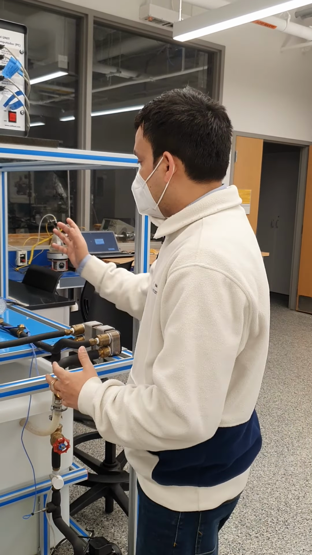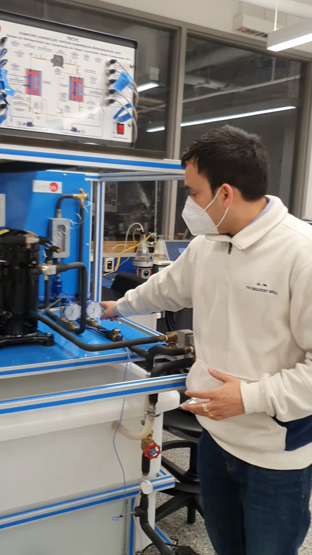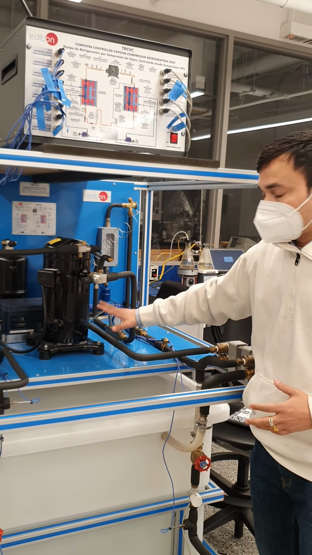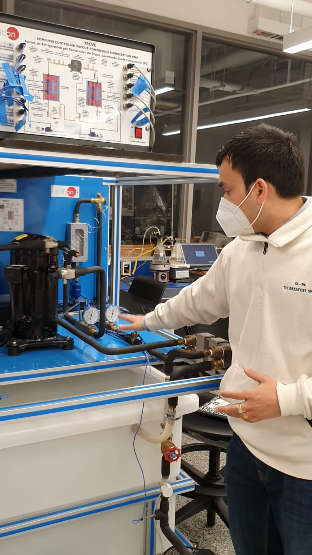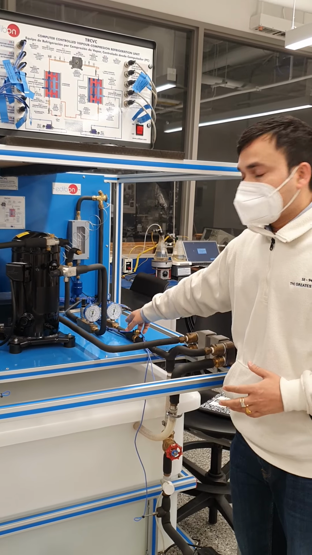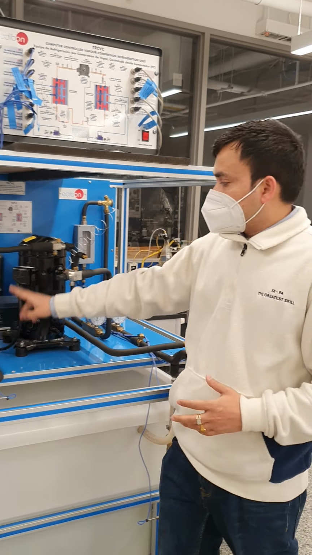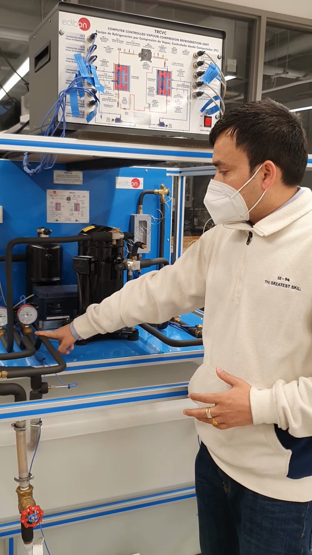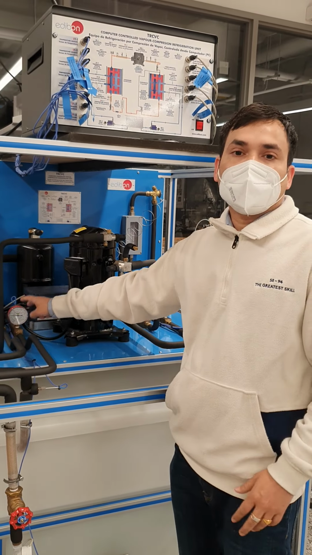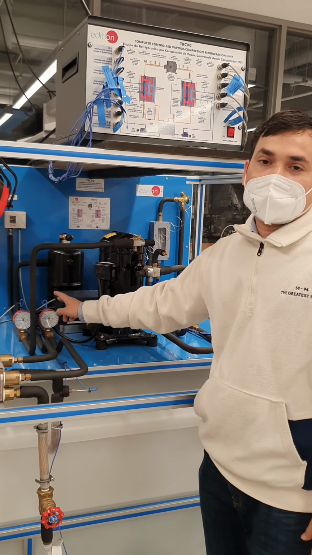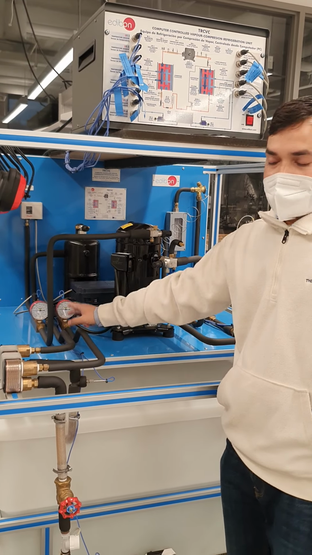Here you see the 2 gauges. One is on the inlet side of the compressor. Basically the function of these gauges is to measure the temperature and pressure of the refrigerant, and on the outlet of the compressor there are also 2 gauges to measure the high pressure and temperature of the refrigerant.